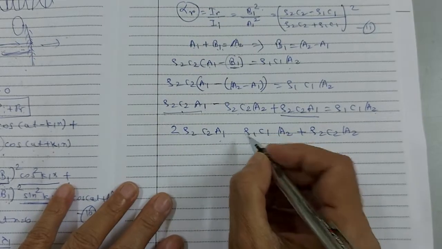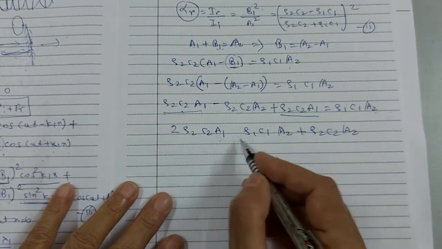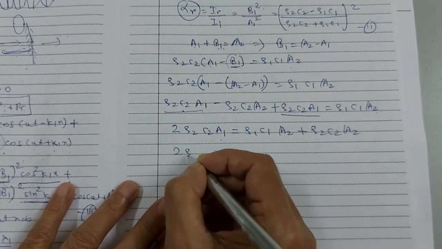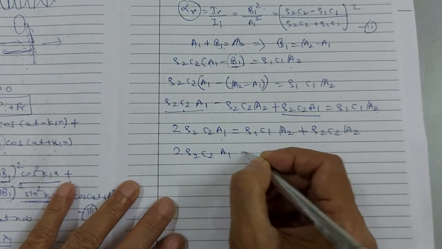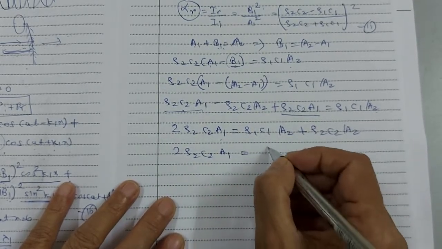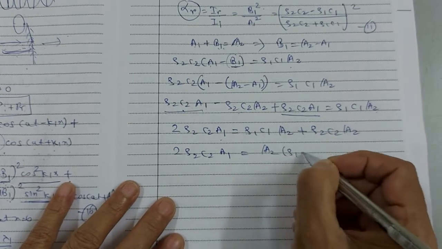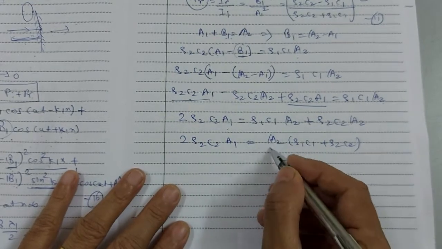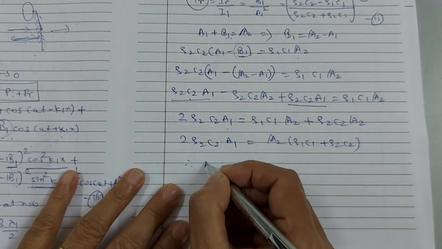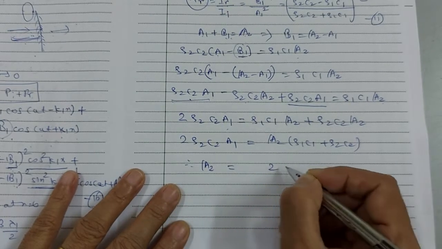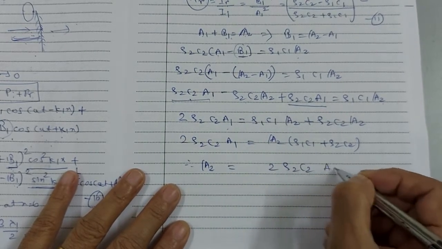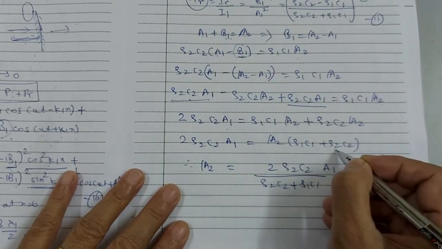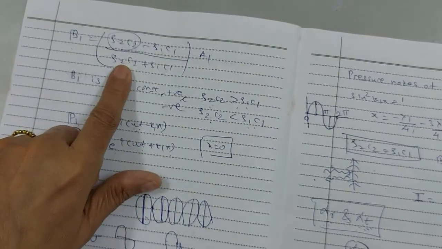So twice rho 2 C2 A1 is equal to A2 times the bracket rho 1 C1 plus rho 2 C2. I need the ratio, therefore A2 is equal to twice rho 2 C2 A1 divided by rho 2 C2 plus rho 1 C1. I wrote this term first, then this term, to match with the earlier expression.